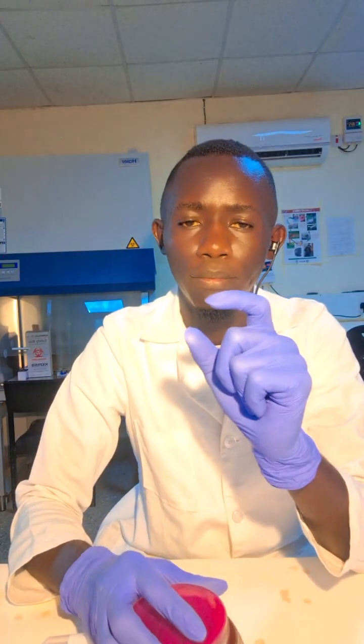After making those streaks, you just incubate the plate and let the bacteria grow. As you can see here, after the last streak, the concentration decreases gradually, making what we call a colony forming unit. That is the CFU. The CFU is just a unit of a colony. You just obtain a colony that is highly isolated, like this one.